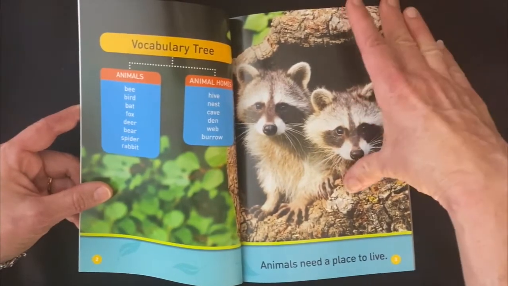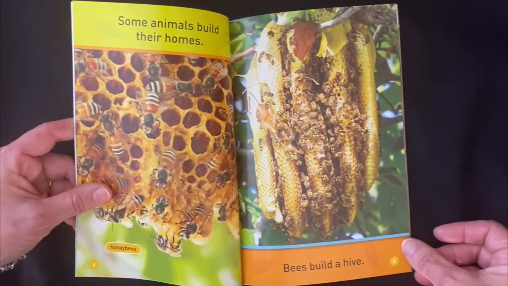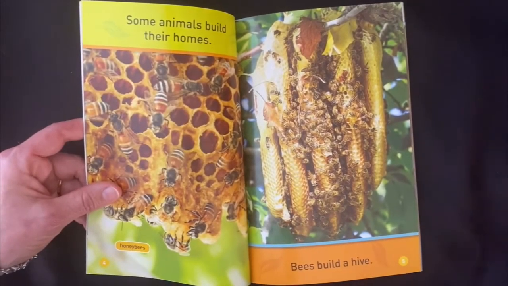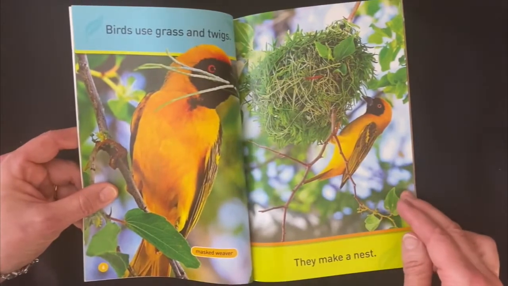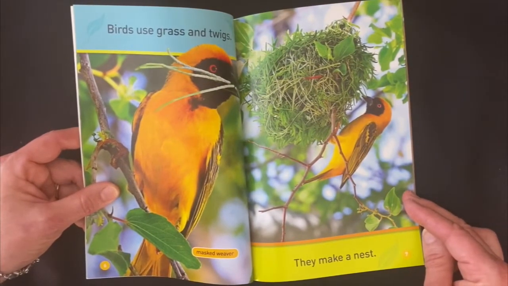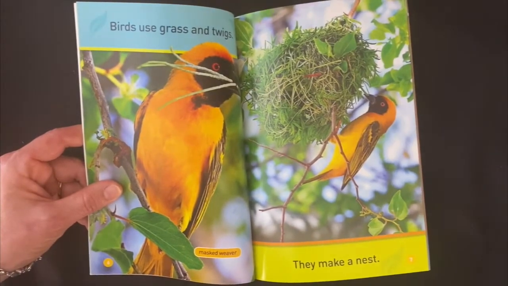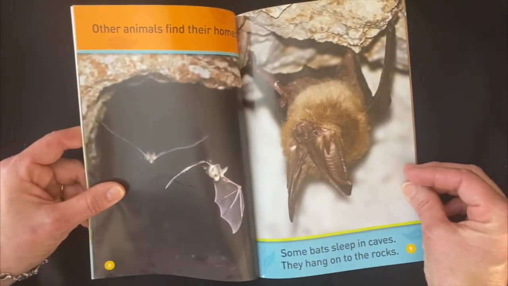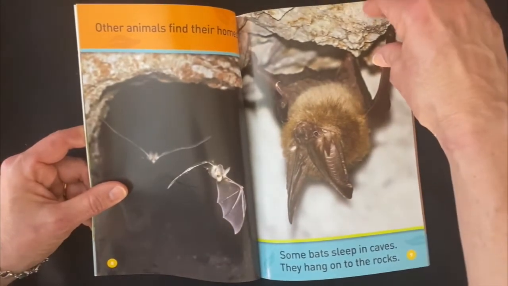Animals need a place to live. Some animals build their homes. Bees build a hive. Birds use grass and twigs. They make a nest. Other animals find their homes. Some bats sleep in caves. They hang on to the rocks.